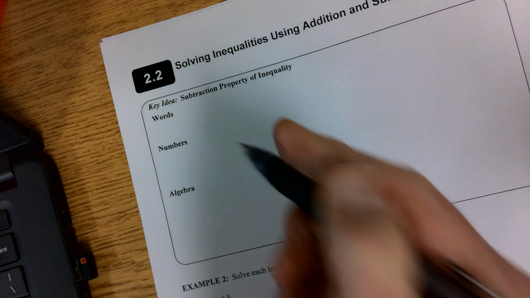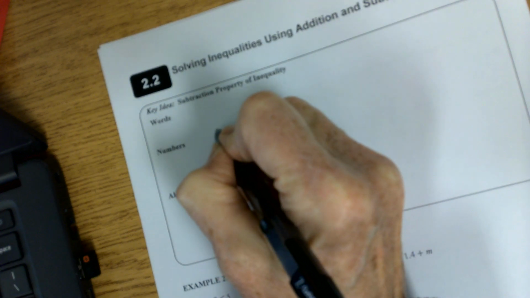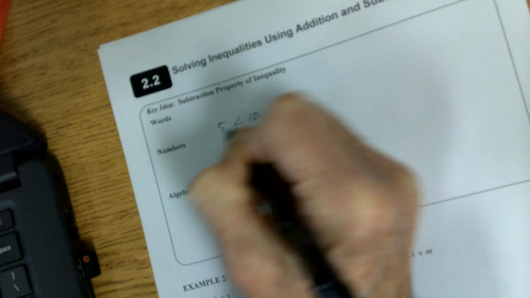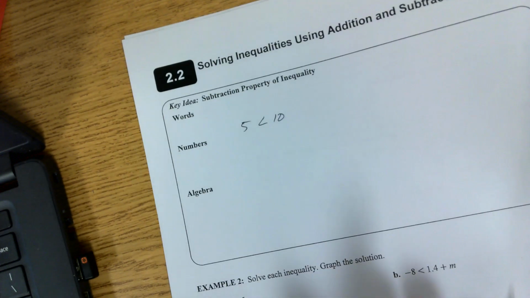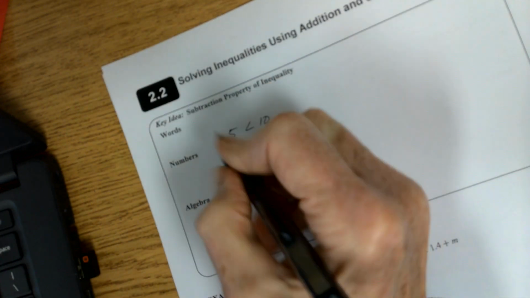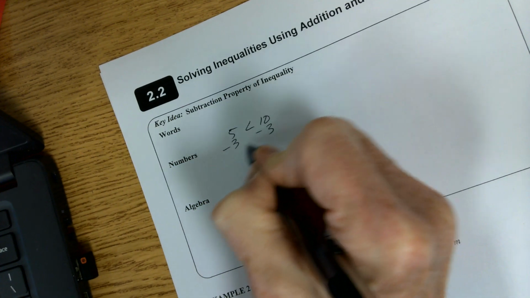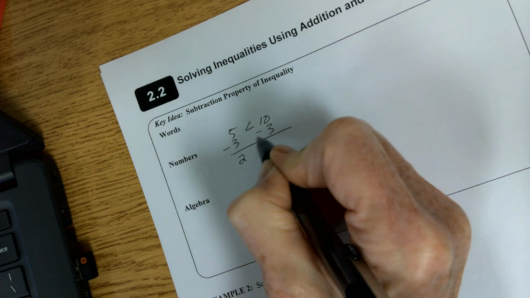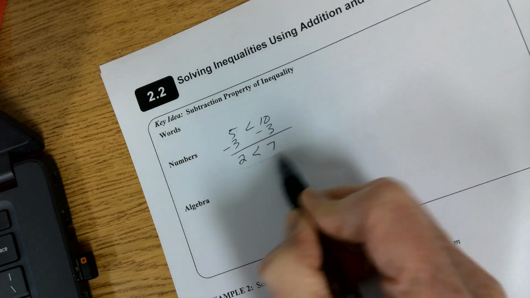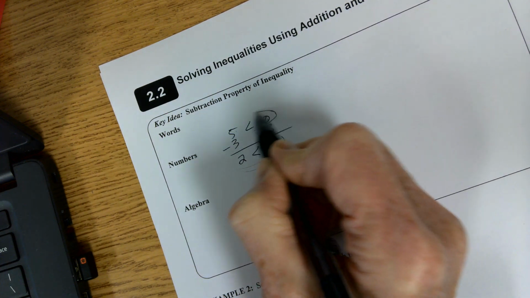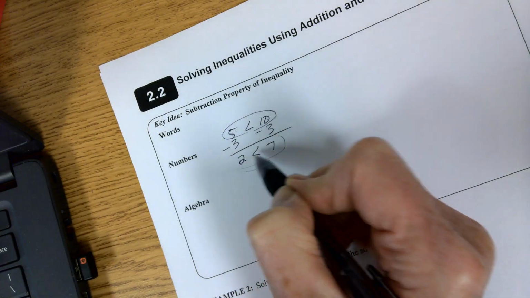Okay, I'm going to do the other side real quick. This time I'm going to do the subtraction property. If I tell you that 5 is less than 10, you guys all go, yeah, that's true. And then we go ahead and subtract this time. Did we add last time? We subtract the same amount from both sides. 5 minus 3 is 2. 10 minus 3 is 7. Is this resulting inequality still true? Yes. 5 is less than 10. 2 is less than 7.